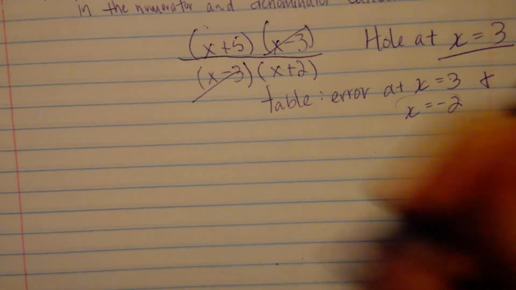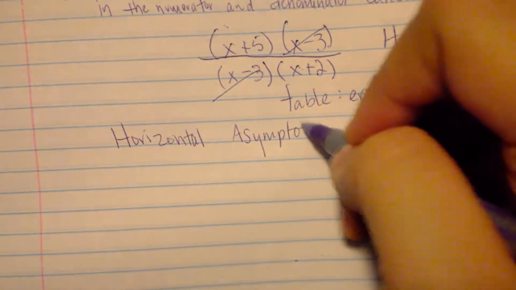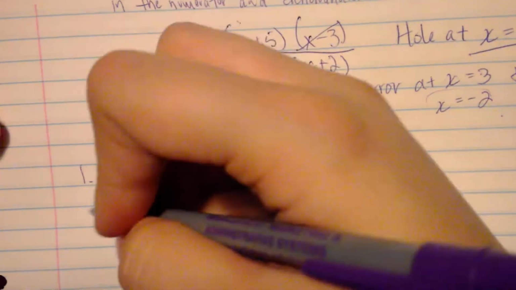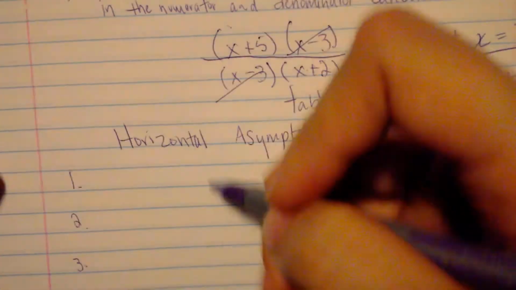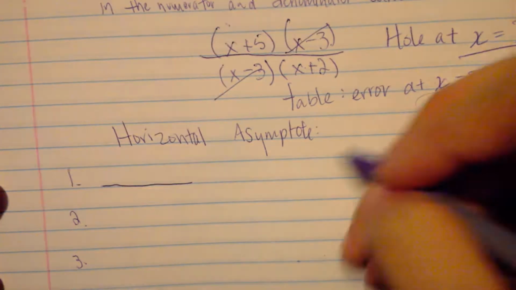And I mentioned in a previous video how to look at finding the horizontal asymptote. There's 3 cases. The first one, you're looking at the exponent.